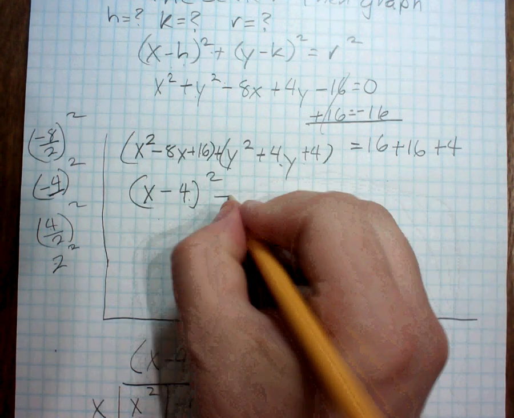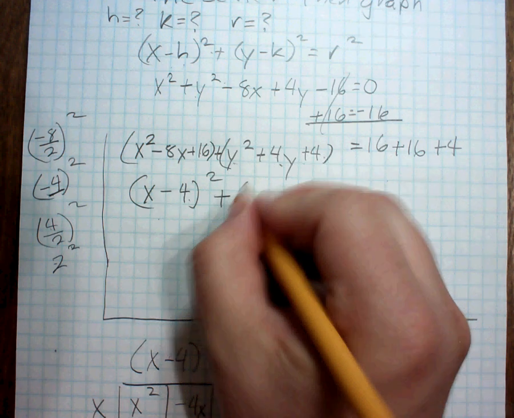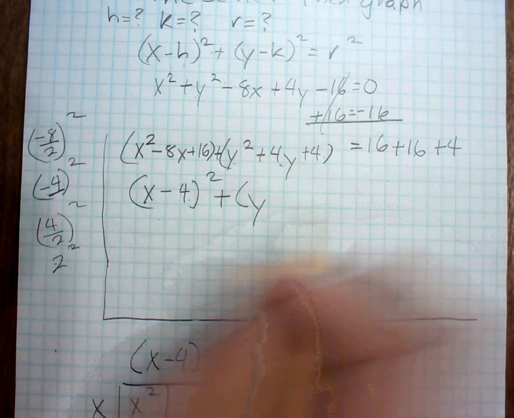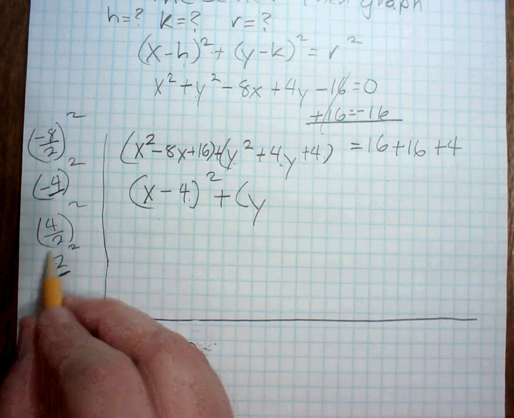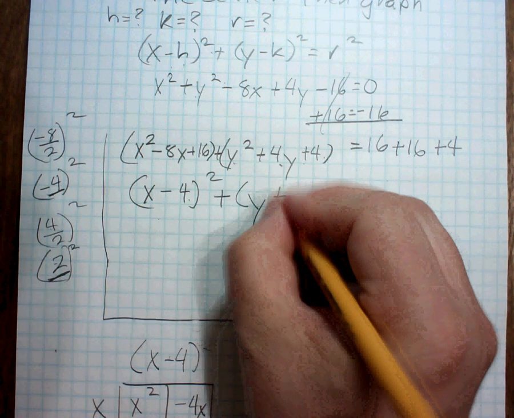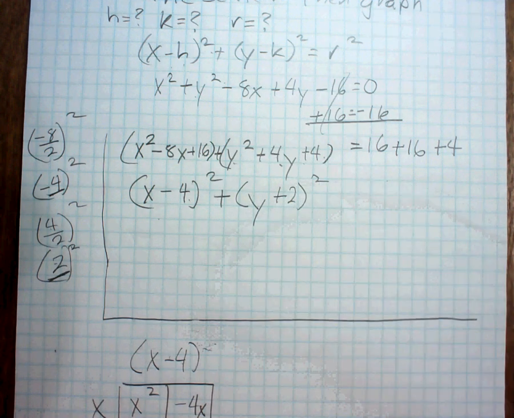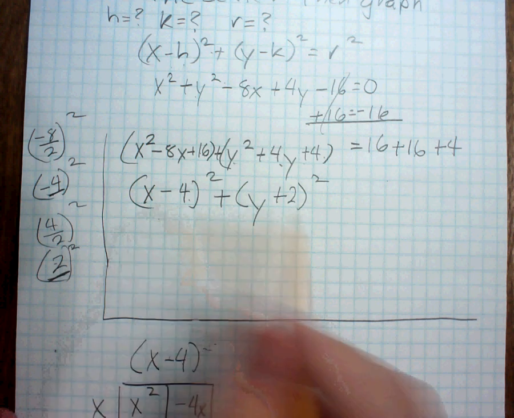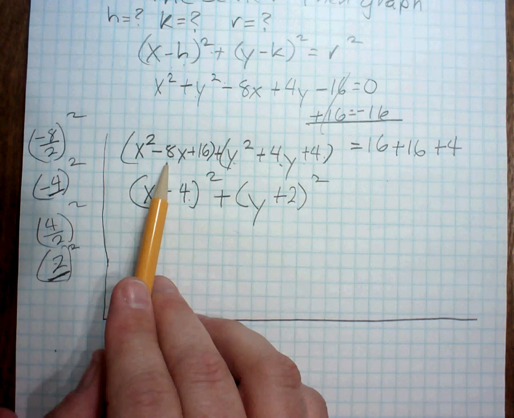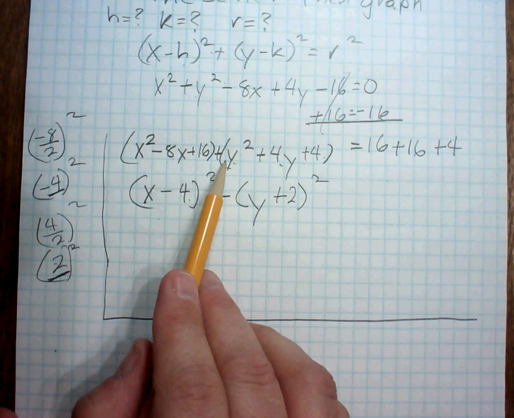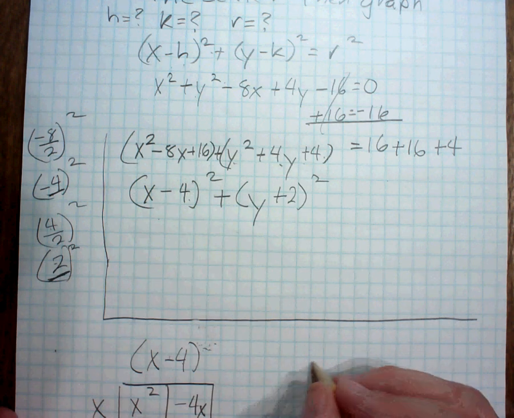You're going to add that to this square, which is going to be y, and then the 1/2, which is the 2, plus 2 squared. So by purposefully taking this middle term, dividing it by 2, and squaring it, then adding it in, I'm creating a perfect square. So let's double check that.